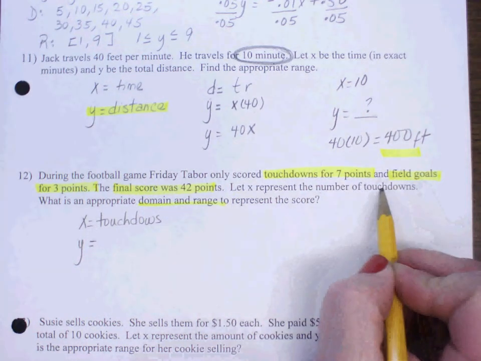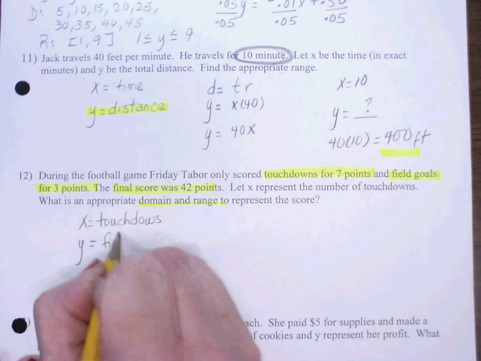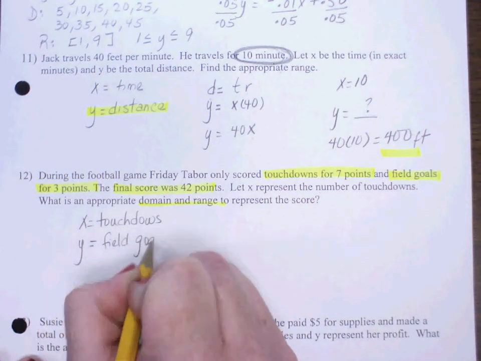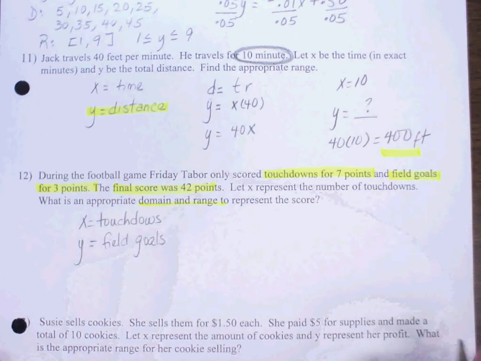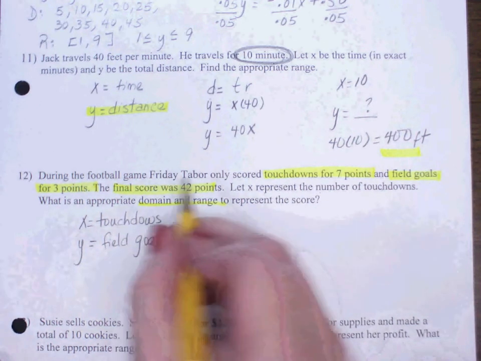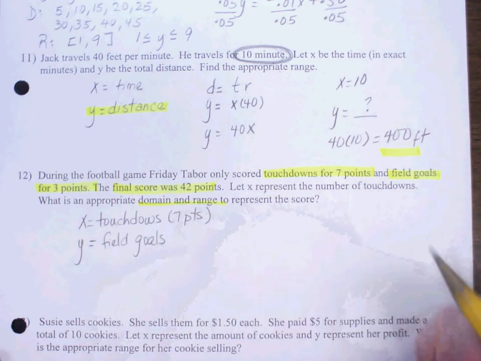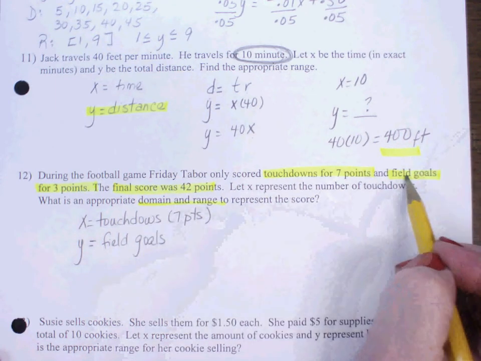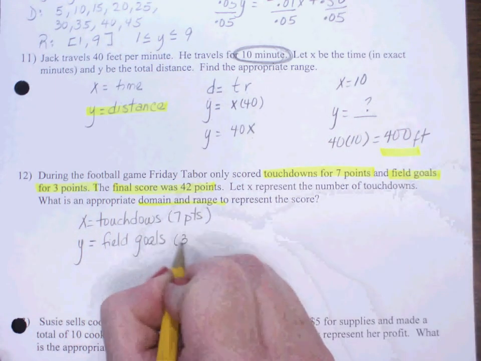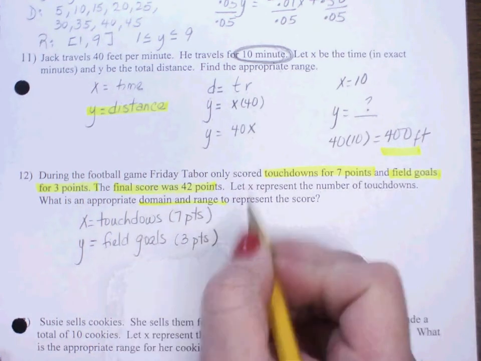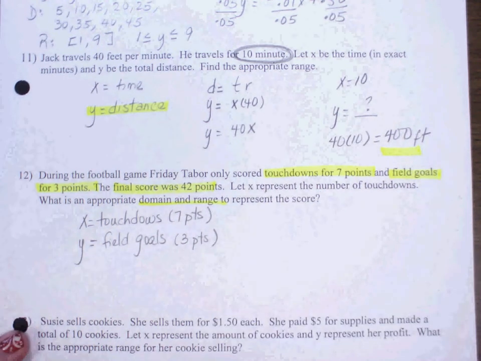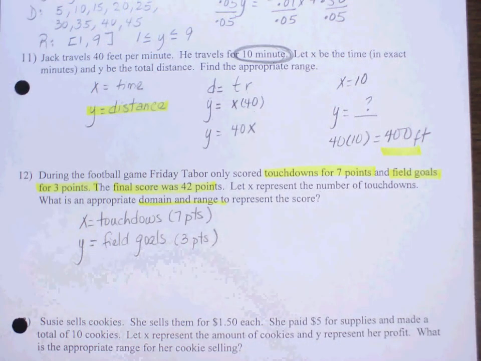All right, so if X is the number of touchdowns, what is the field goal? Very good. How many points are the touchdowns? 7 points. What are the field goals? What was the final score?